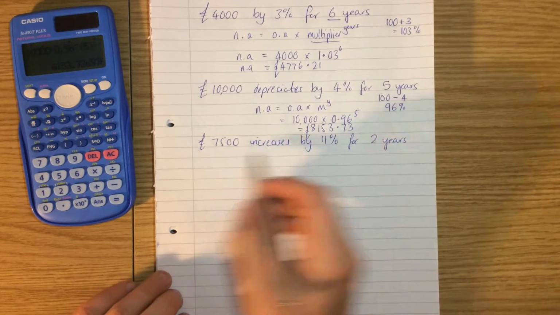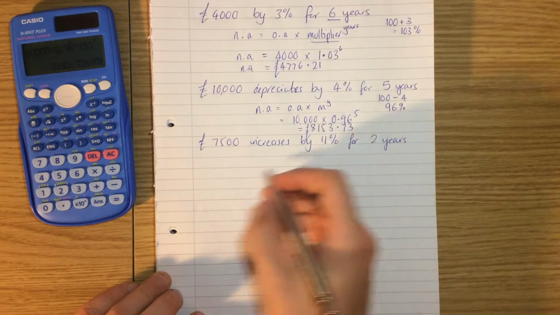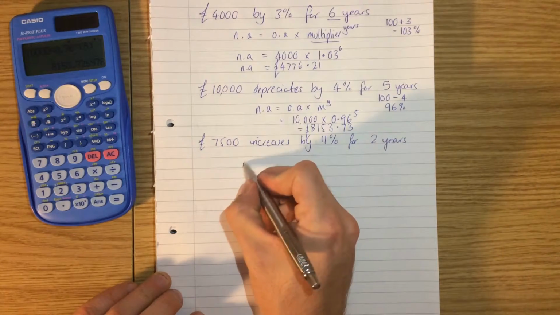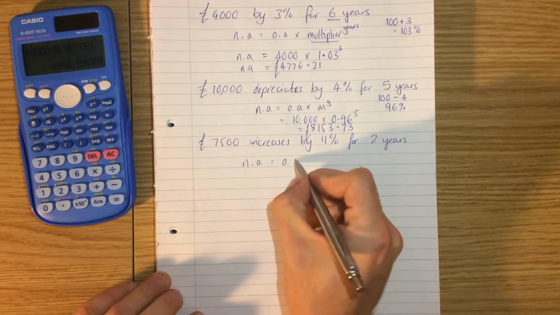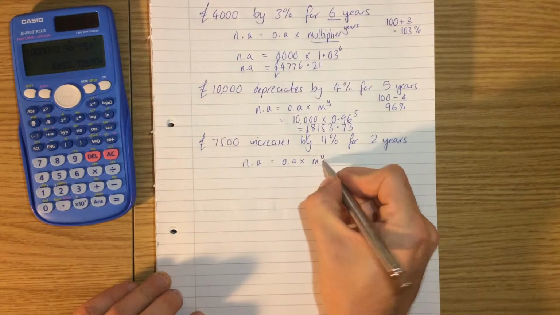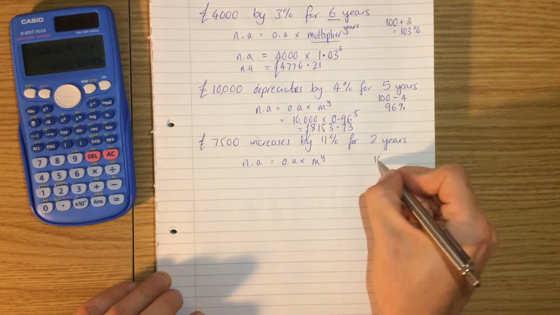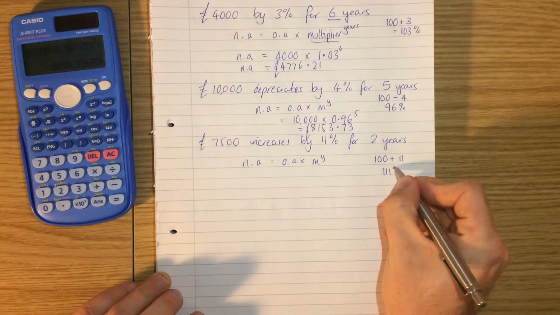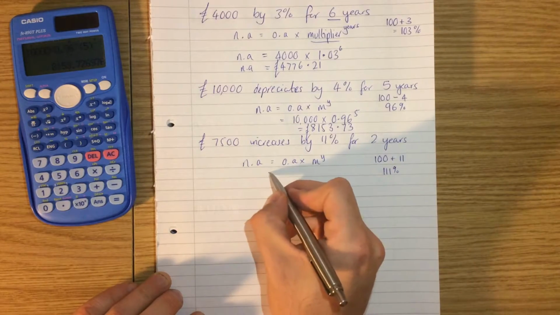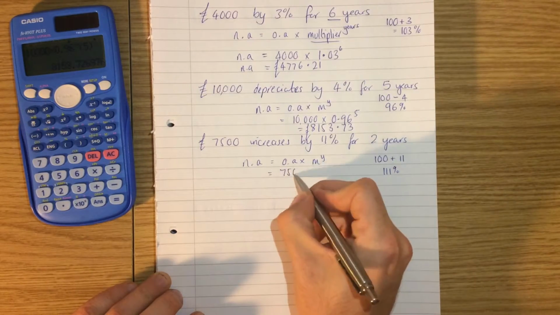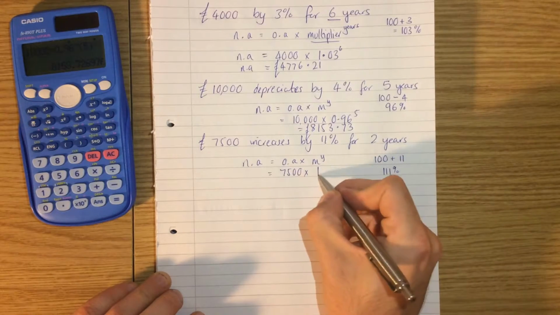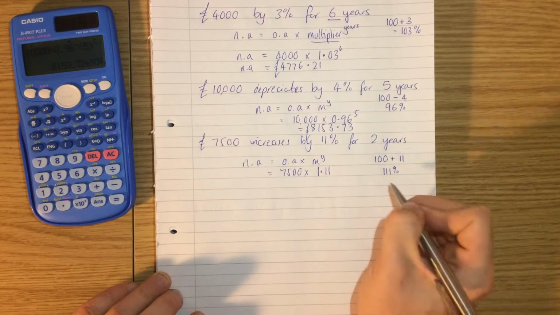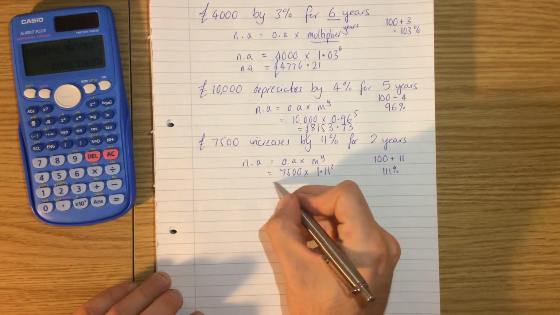Third and final example, £7,500 increasing by 11% for 2 years. Same formula, new amount equals original amount times by a multiplier to a power of years. The multiplier this time, we've got 100 plus an 11 because we're increasing, so that's 111% in total. So then when we come to the formula, we have the 7,500, times 1.11 as a decimal, to the power of 2, for 2 years.